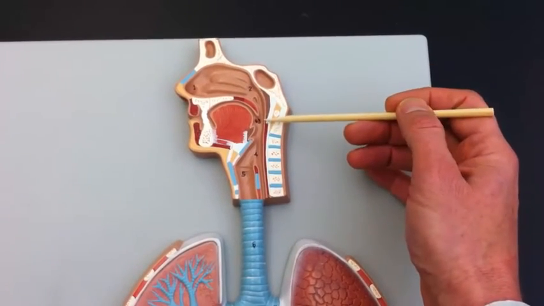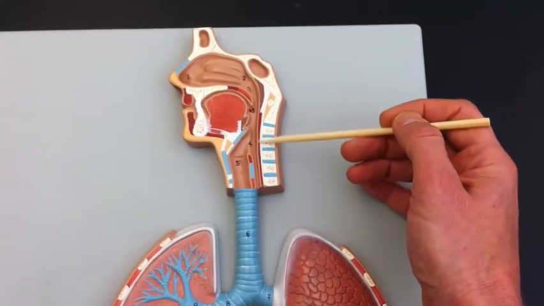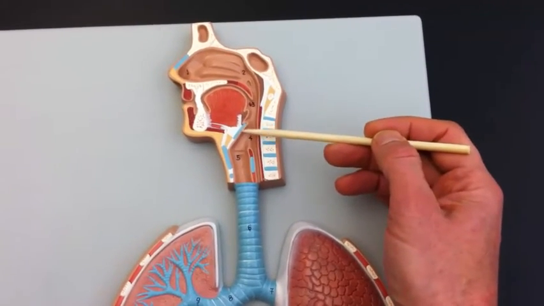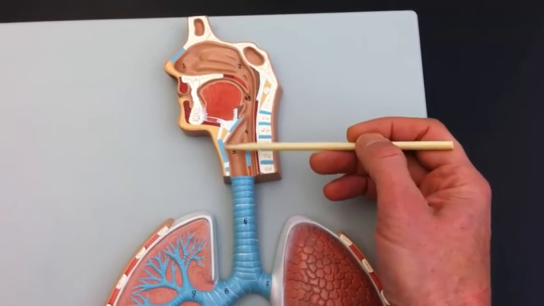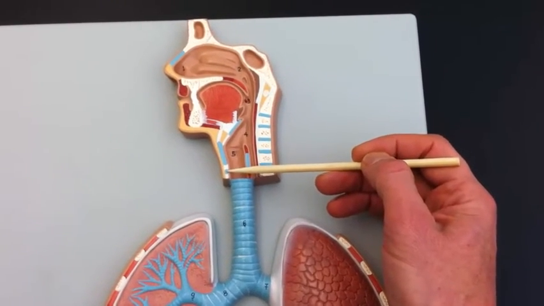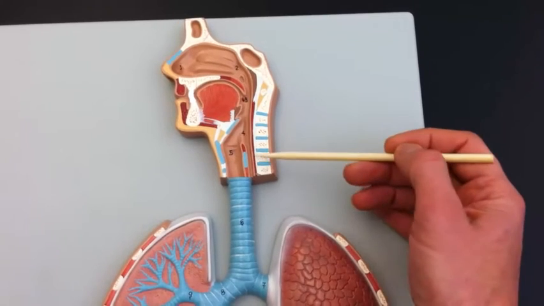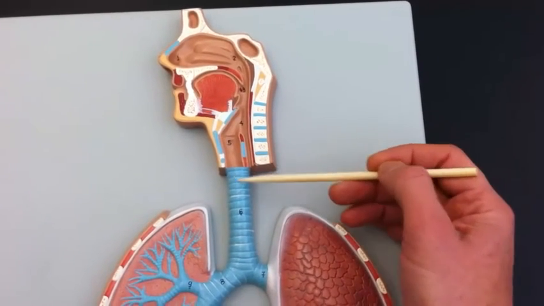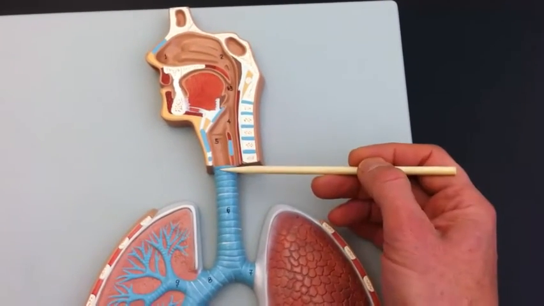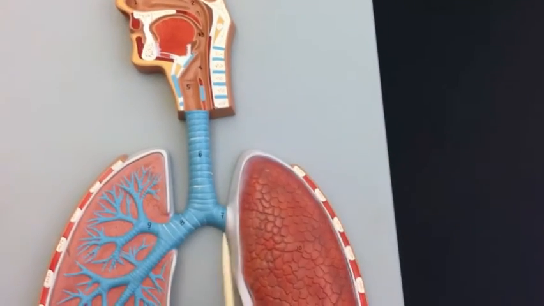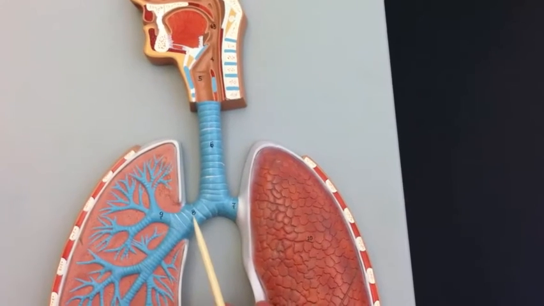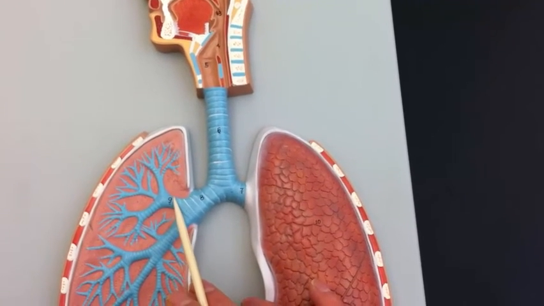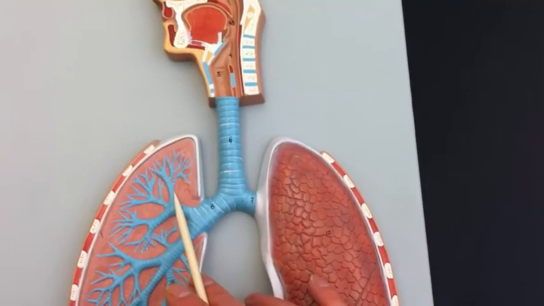I've got nasopharynx, oropharynx, laryngopharynx. I've got larynx, including the epiglottis, the thyroid cartilage, the cricoid cartilage, and the cricothyroid ligament between. And then here's the other part of the cricoid cartilage in back. And then for lower respiratory, I've got the trachea, the left primary bronchus, the right primary bronchus, and then I've got secondary bronchus, and even tertiary bronchus.